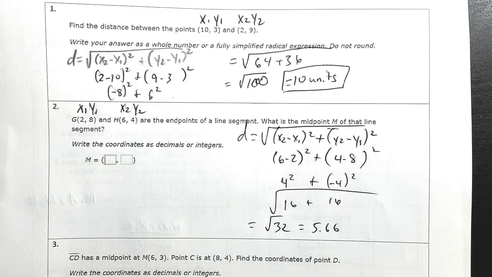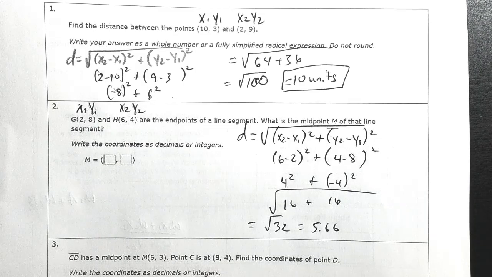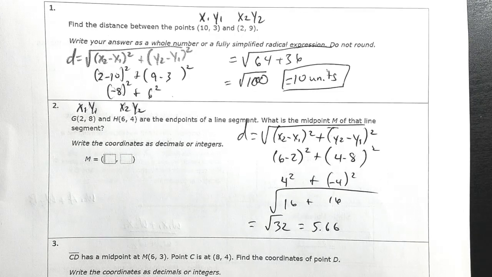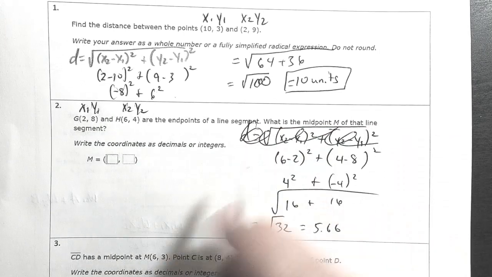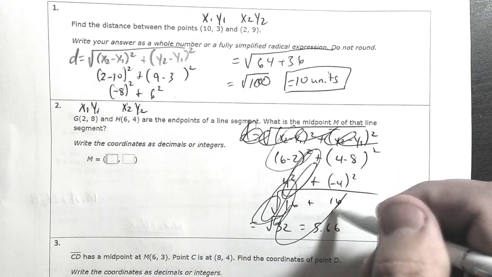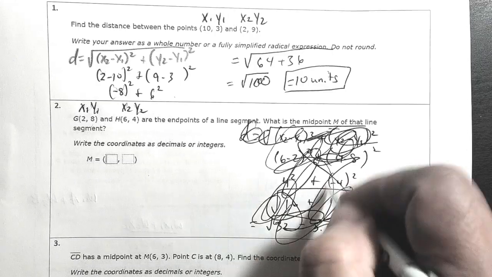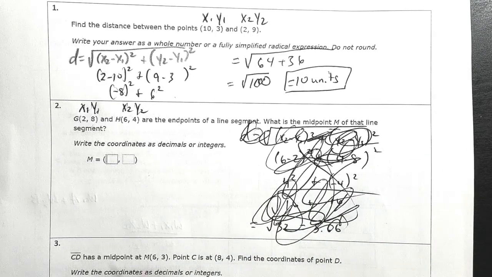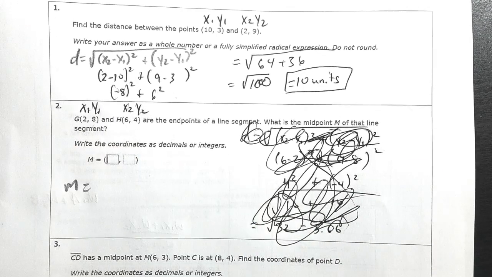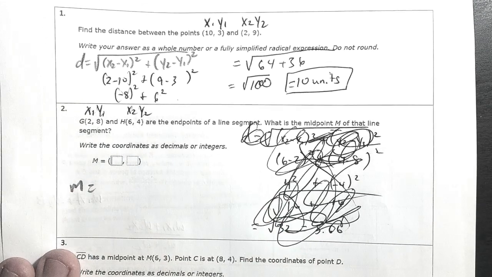Wait a minute. I just did the distance formula. I'm crazy. We wanted the midpoint. Ugh. Oh, well. Well, that was a good lesson. So if we were looking for the middle of that, oh, man. I mean, we were looking for the distance between those two points. So, sorry, guys. So, midpoint. Hey, we're going to learn something here. So, let me do it this way.